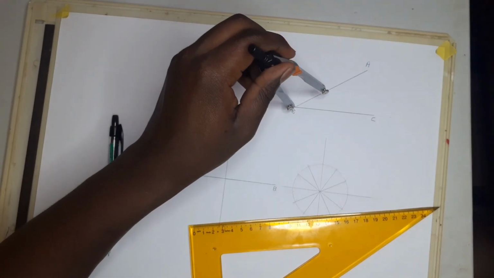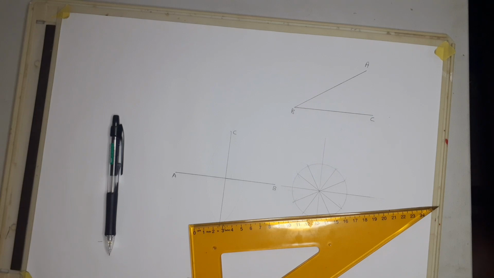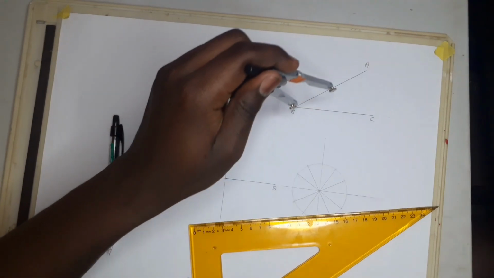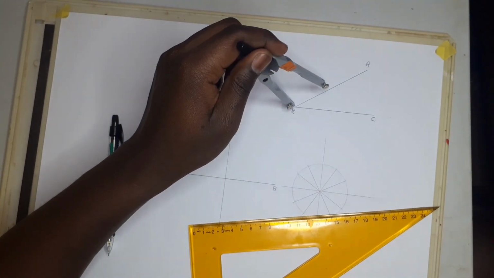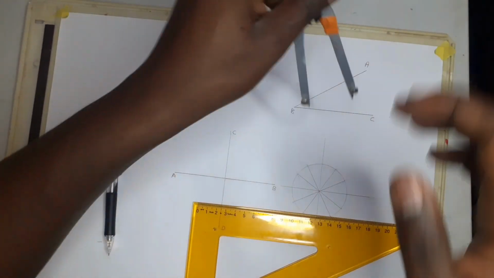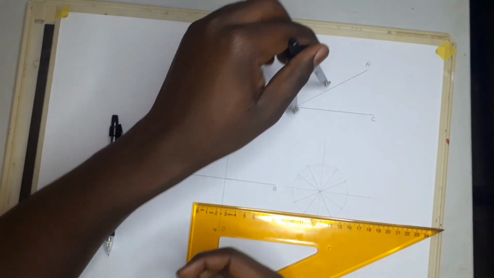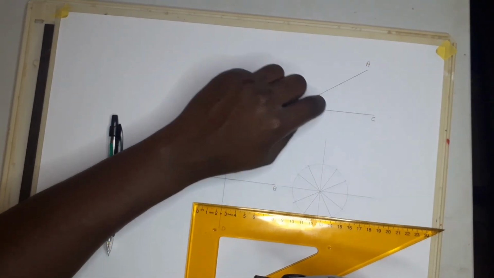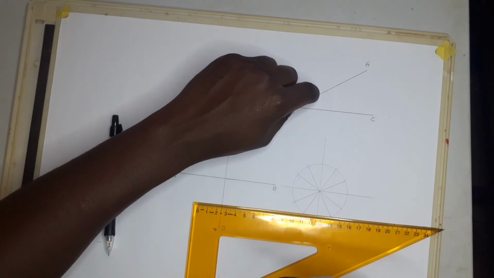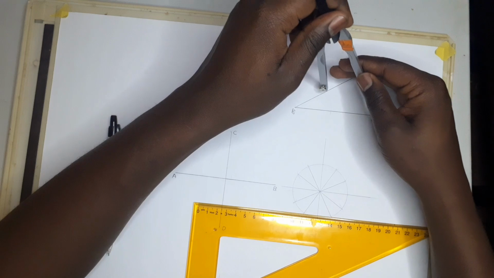You come and put a compass point here. Okay, first you can draw a curve like this. So you'll put a compass point here. You can draw it here or here, but make sure you draw it a distance which you are comfortable.